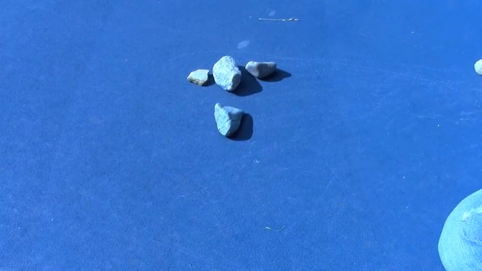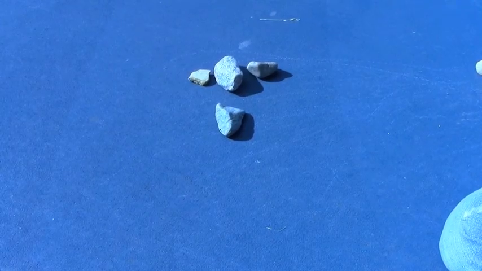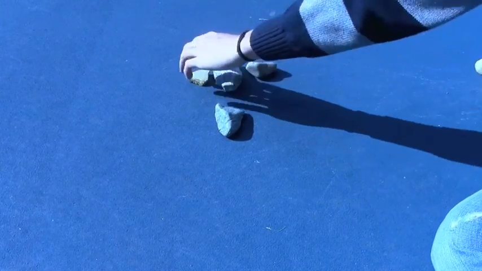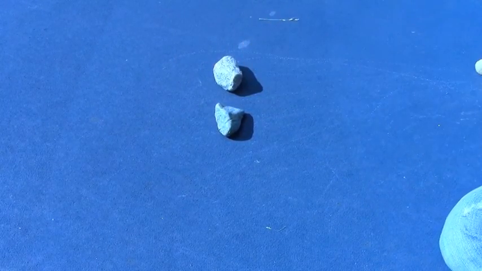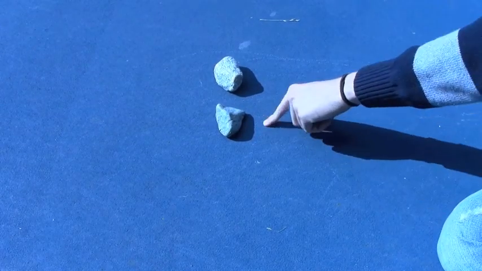4 rocks. So we have 4 rocks and we subtract 2, so we take away 2. So we take away this one, and we're left with 2. So we have 1 and 2. Now we'll start with a little bit bigger numbers.